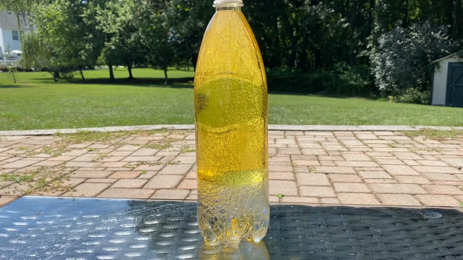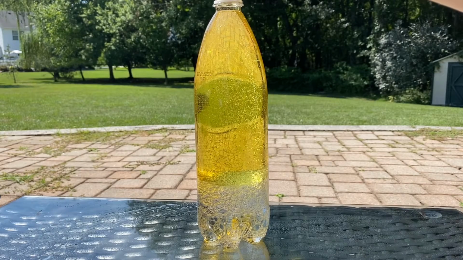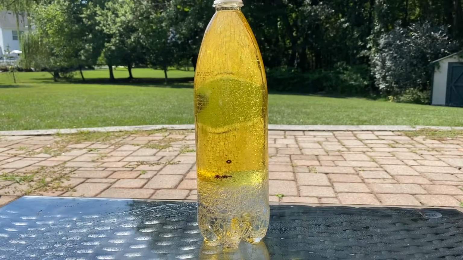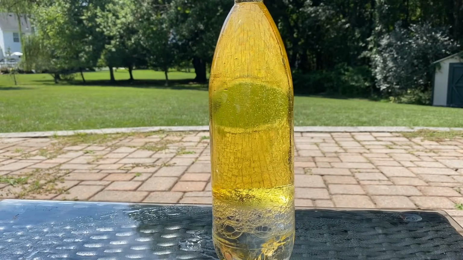Next, we're going to add some food coloring. Let's see what happens when we put food coloring in. Where does it go? The food coloring is sitting right where the oil and water meet.